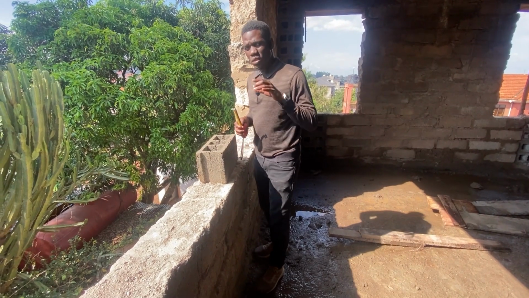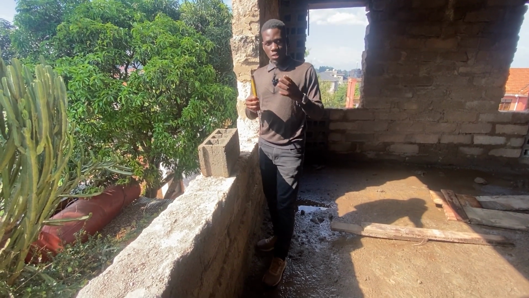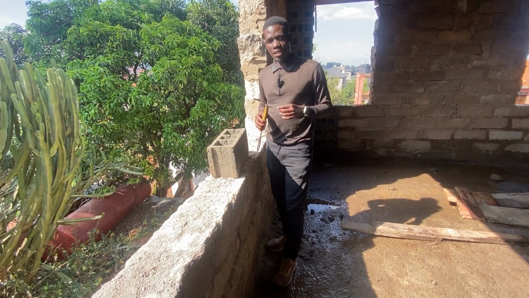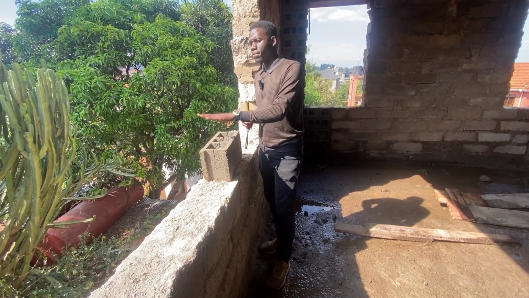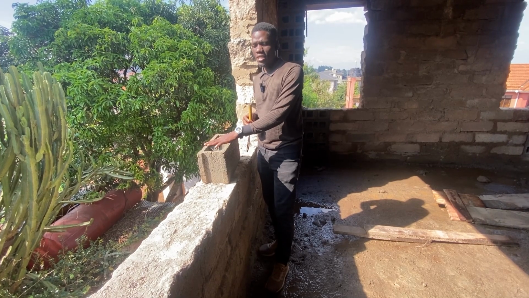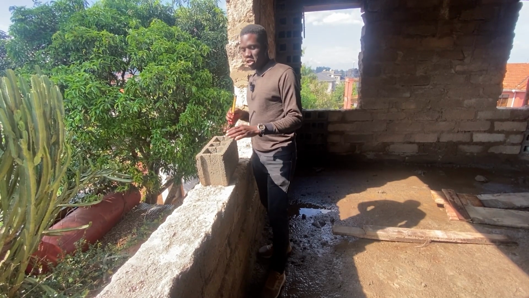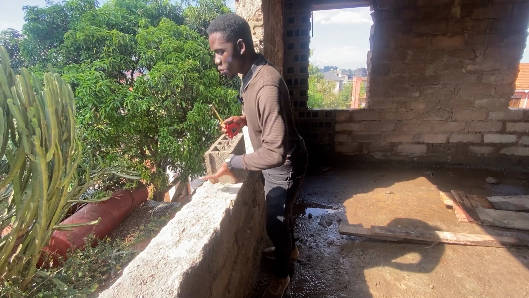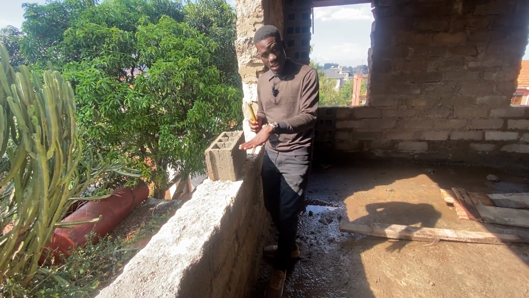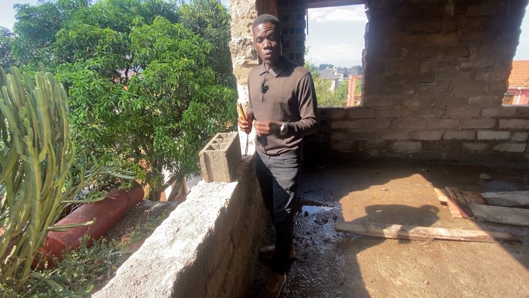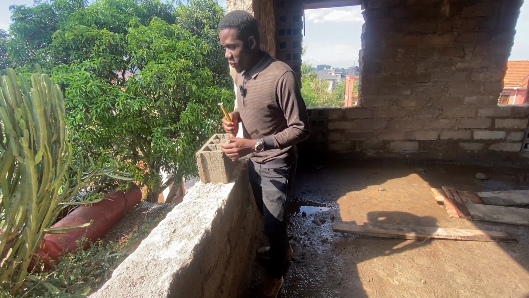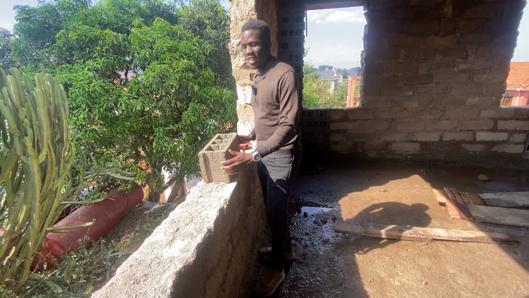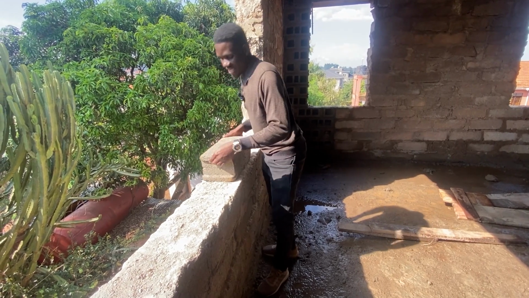Now, the fact that we didn't have the 9-inch solid blocks on the market, we had to use these hollow blocks that are 8-inch. So for us to achieve the thickness of this wall that was originally there, which was 0.23 meters, which is 230 millimeters, we had to have these blocks lie like this.